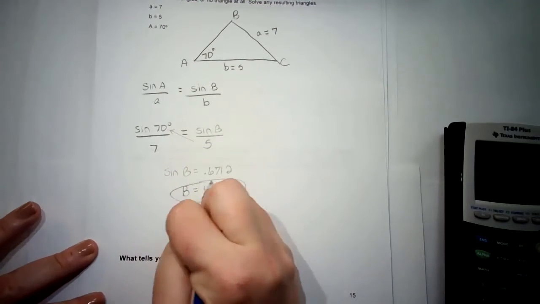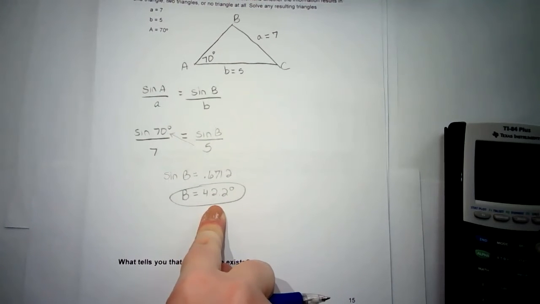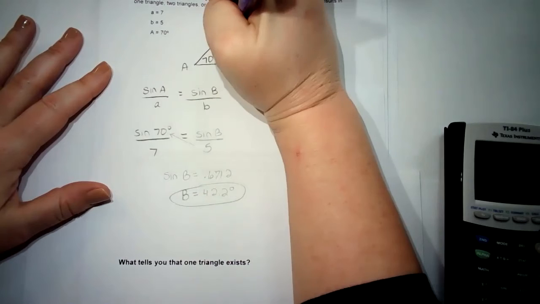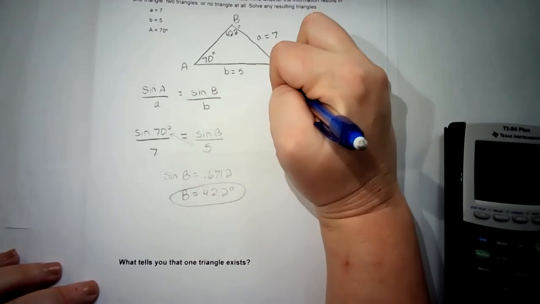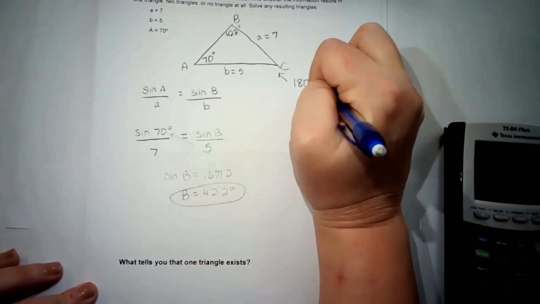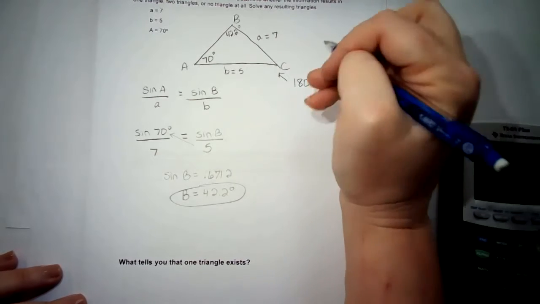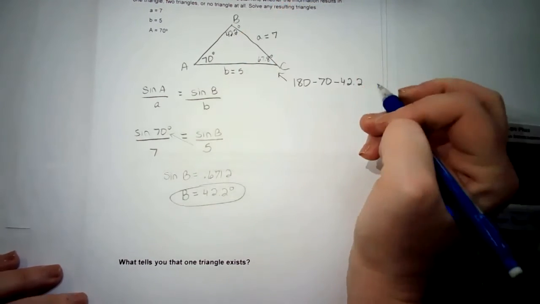42.2 degrees. So what does this tell us with the ambiguous case when we get our first angle? Tells us we got a triangle. We have at least one. Fantastic. Okay, let's go ahead and finish this triangle 1, and then we'll test for a second one. For angle C, I'm going to do 180 minus 70 minus 42.2, and that's going to give me that C is 67.8 degrees.